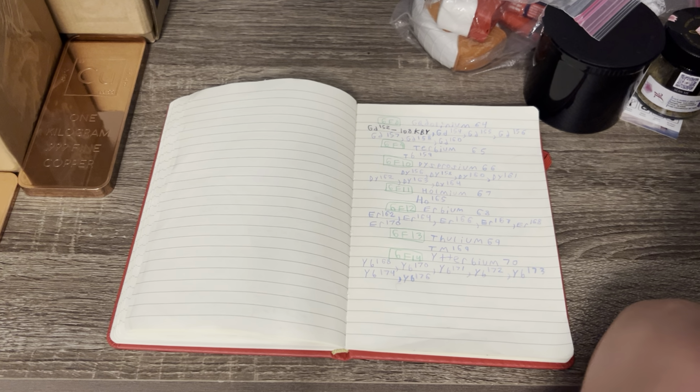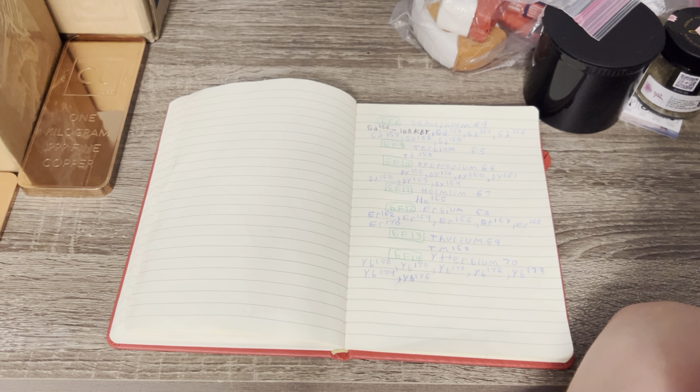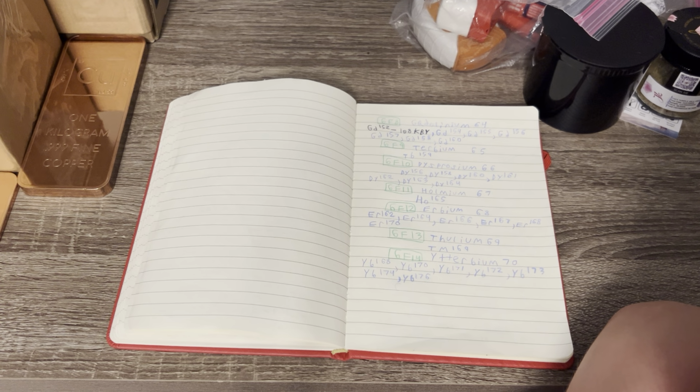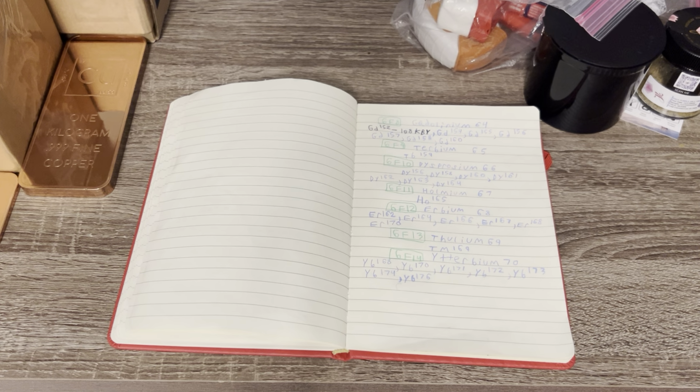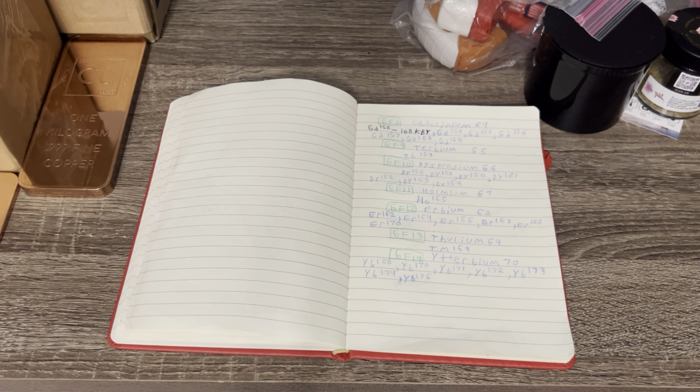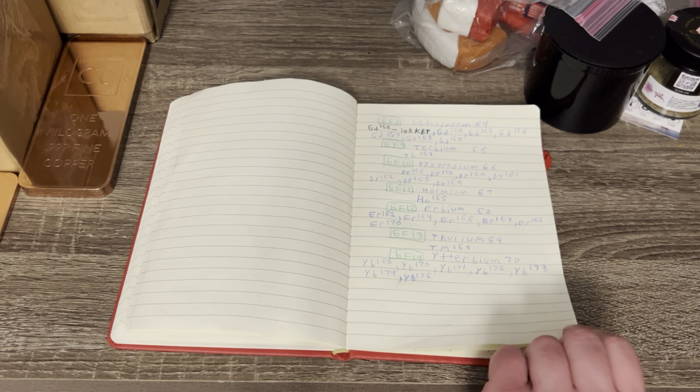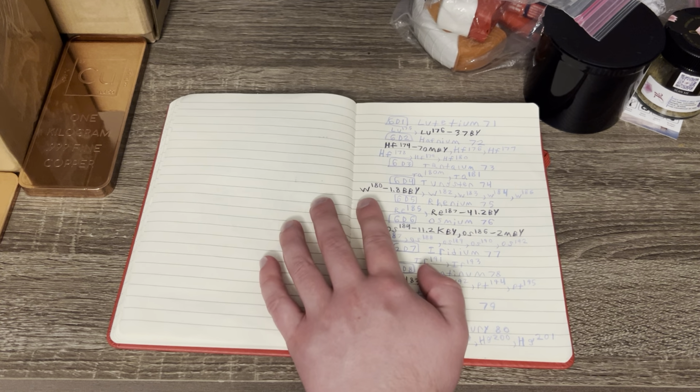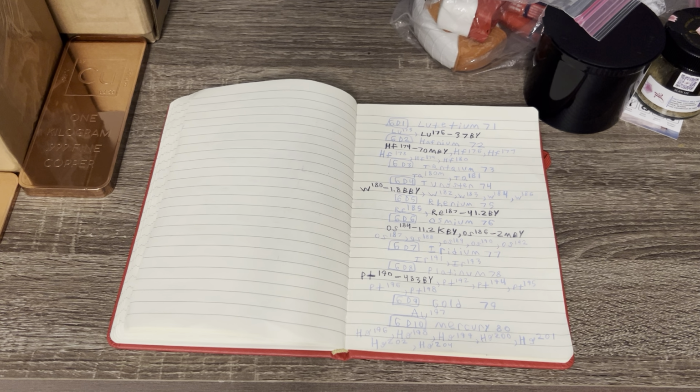Holmium 165, erbium 162, 164, 166, 167, 168, 170. Thulium 169, 168, 170, 171, 172, 173, 174, 176. And then you have lutetium 175, lutetium 176, 37 billion years. That's the lowest one we're going to get for a while, actually.